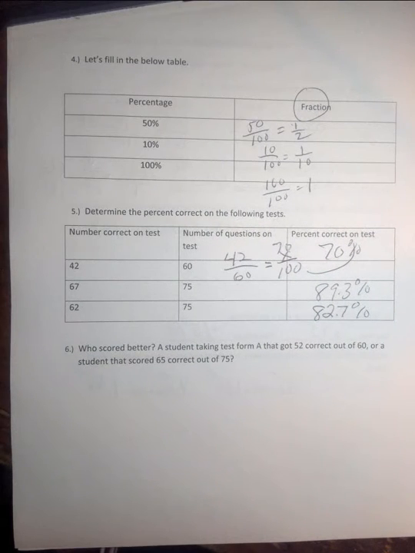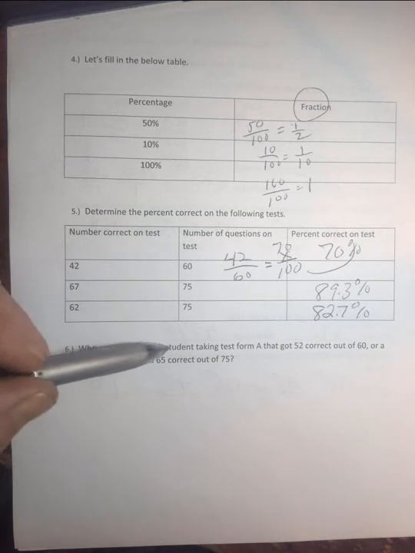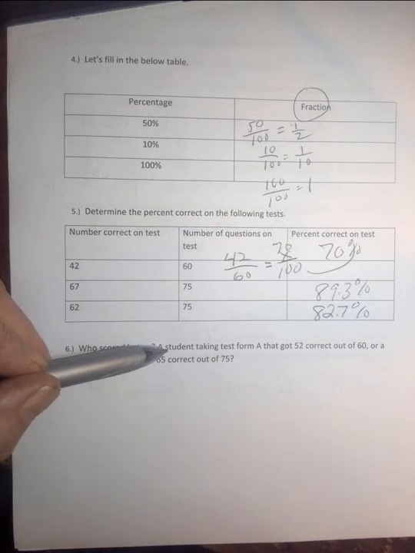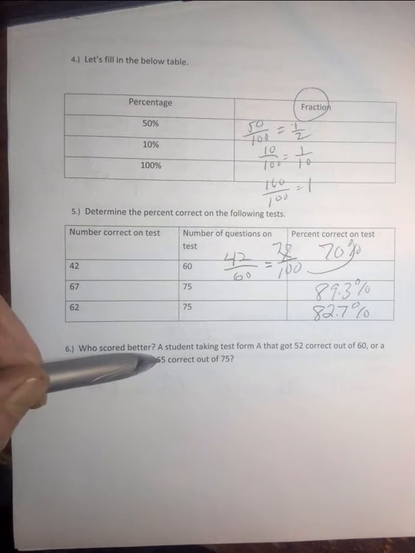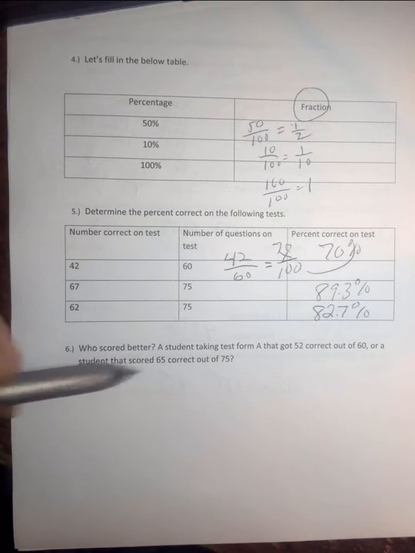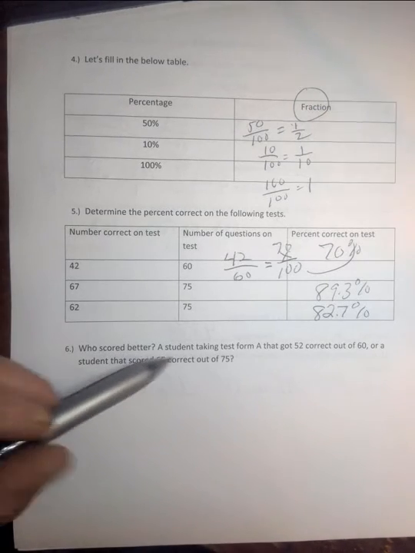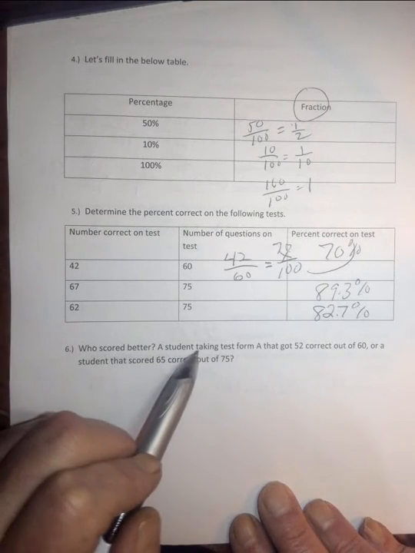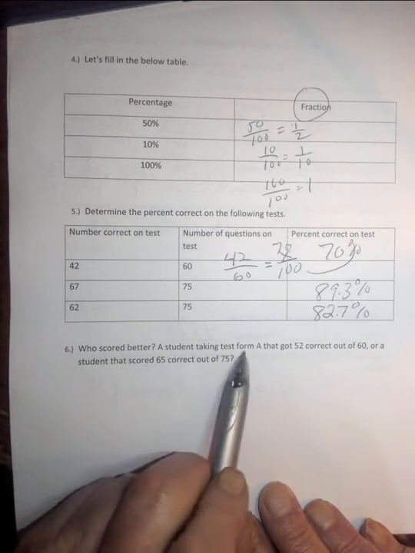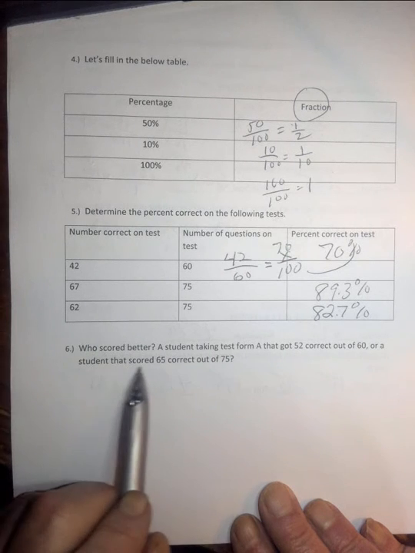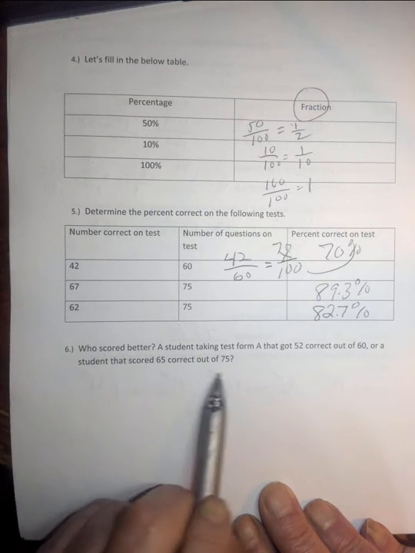So number 6, I'm just going to work this out. And, well, maybe I'll go through this one. You worked it out. Because I'm going to do this two different ways. I'm going to change these into the same denominator. Do that by going over 100. So, which student taking test form A got that much, and student B got that.